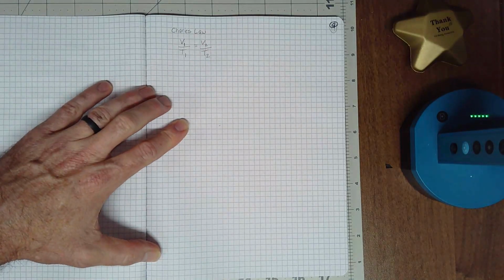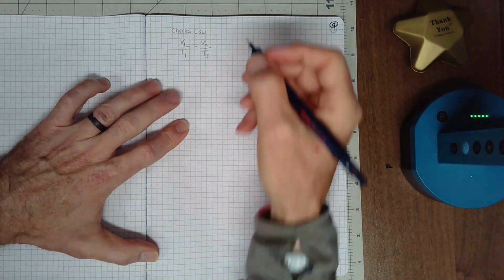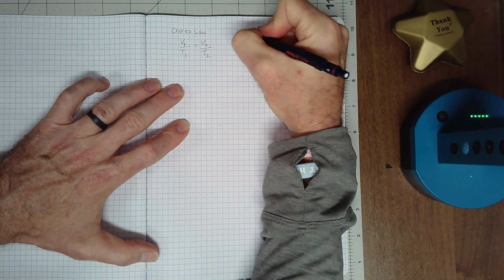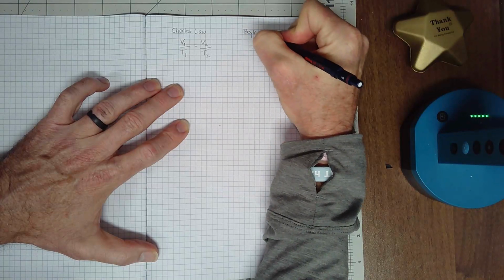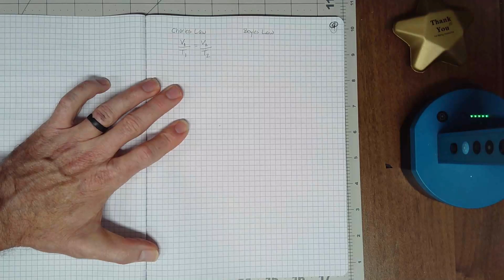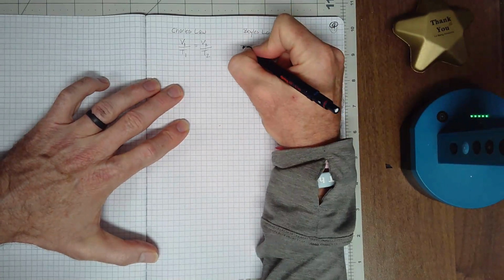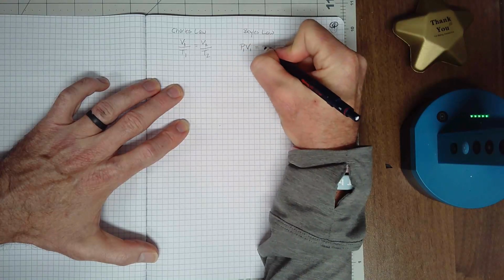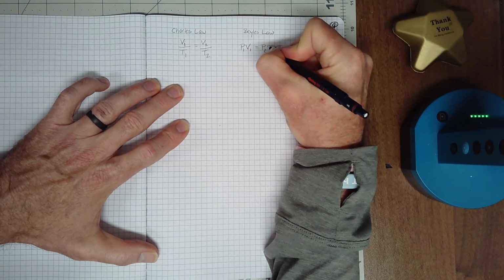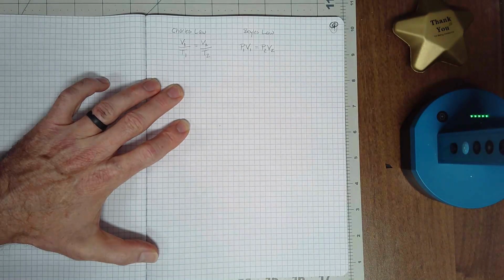That's okay. We just make sure that. All right. The other one is Boyle's law. And this formula is pressure 1 times volume 1 equals pressure 2 times volume 2.